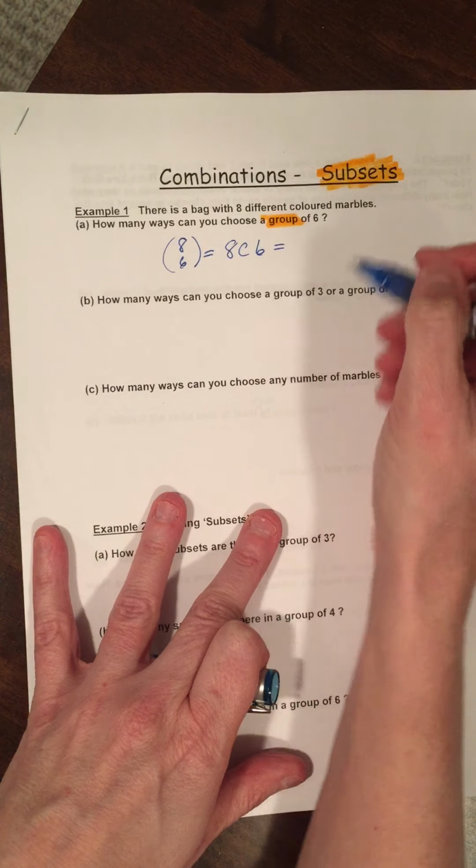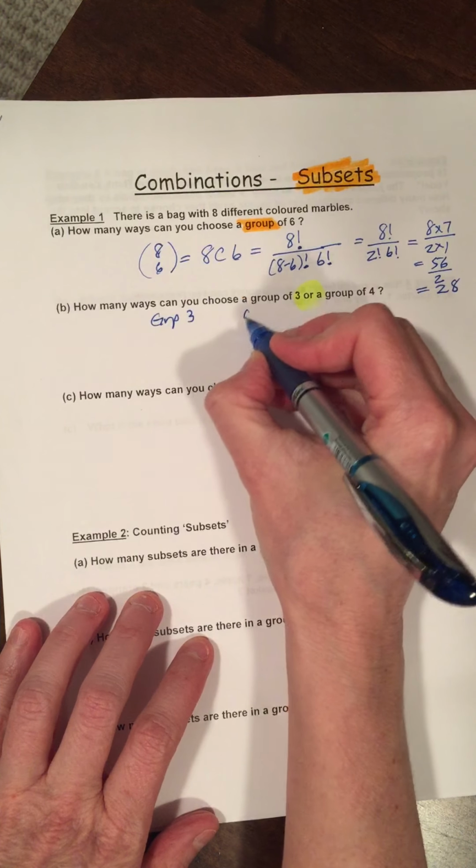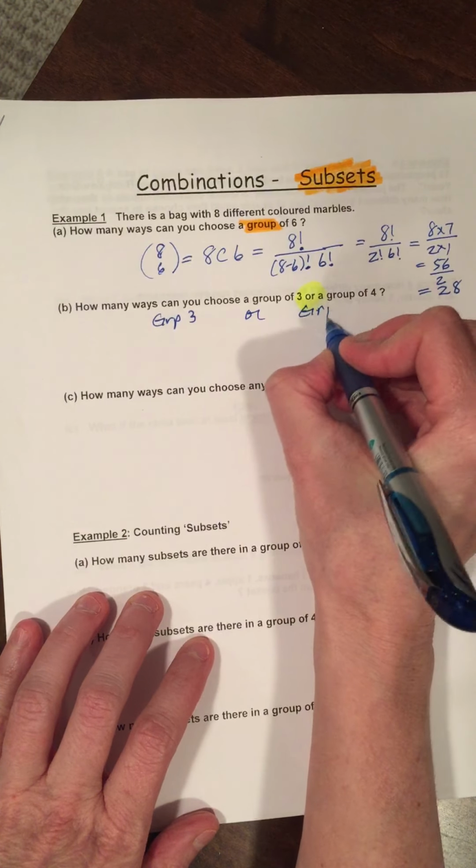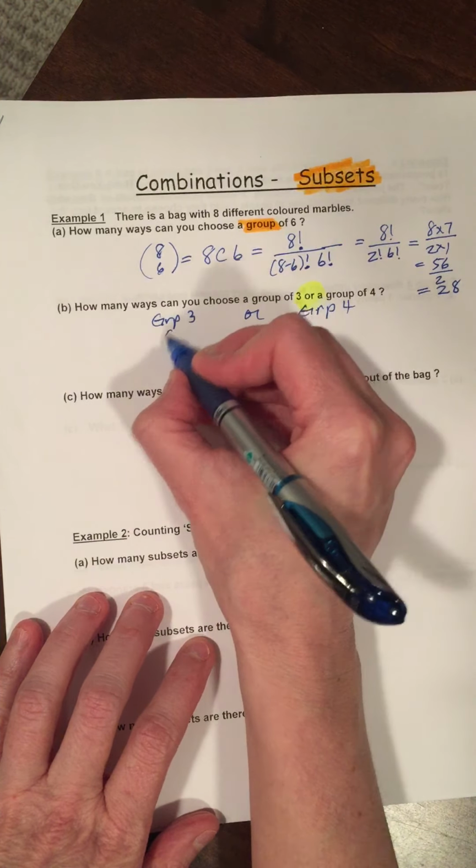In how many ways can you choose a group of 3 or a group of 4? So a group of 3, hand goes in, you scoop out 3, or a group of 4. 8 choose 3 or 8 choose 4.